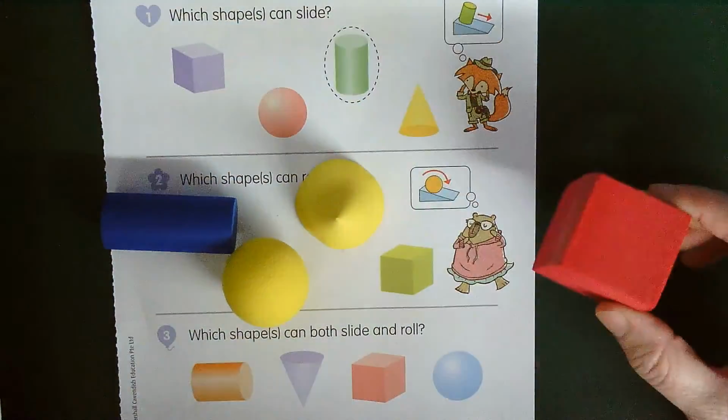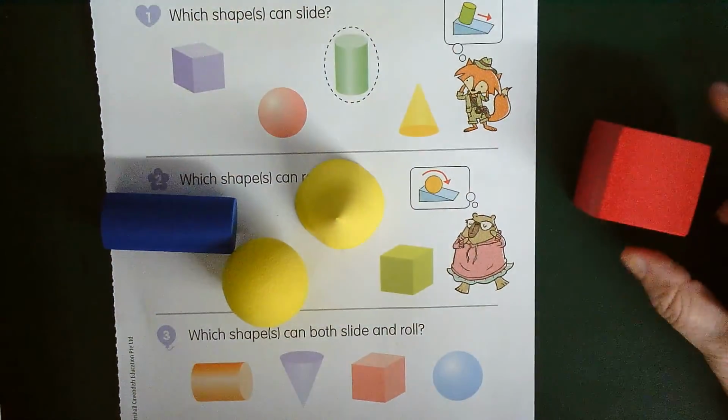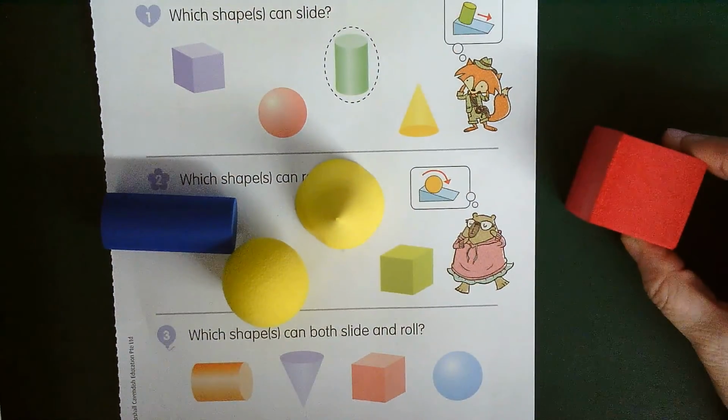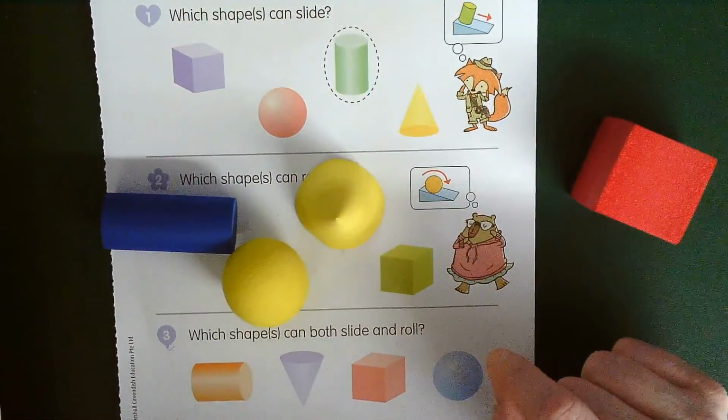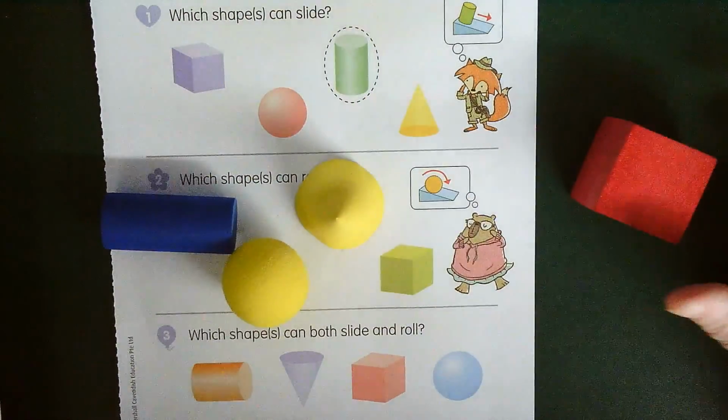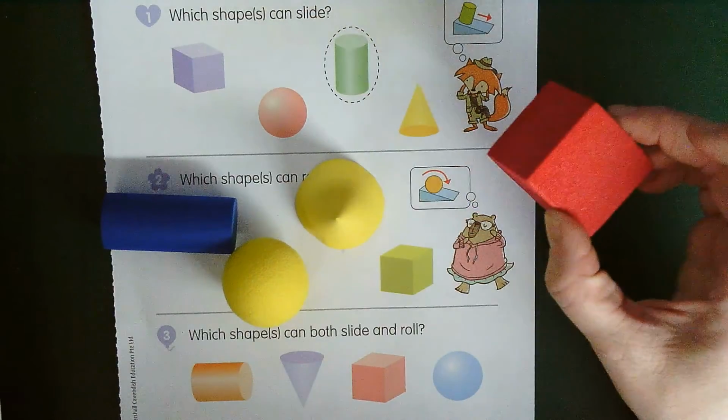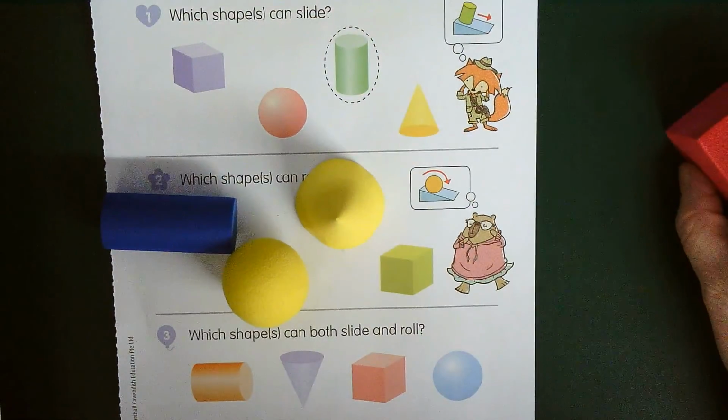This one, the cube, will not roll because it doesn't have any round parts. It has to have a round part to roll. That's how it rolls, on the round part. Cubes don't have round parts, so it cannot roll. Don't circle that one.